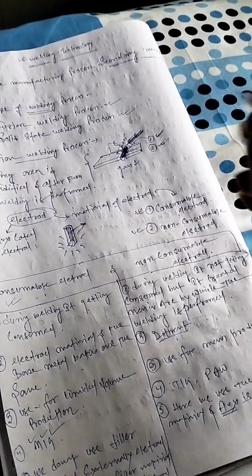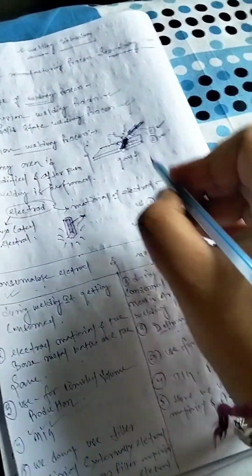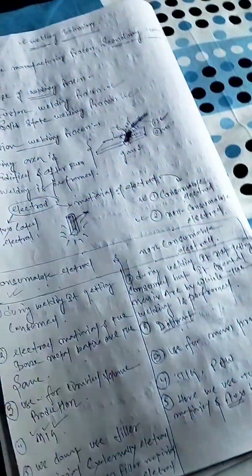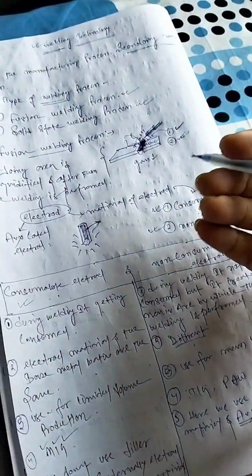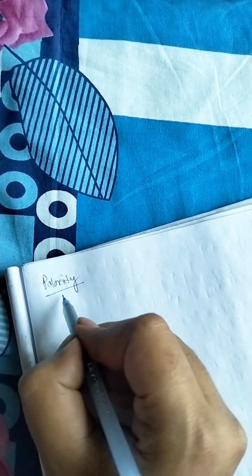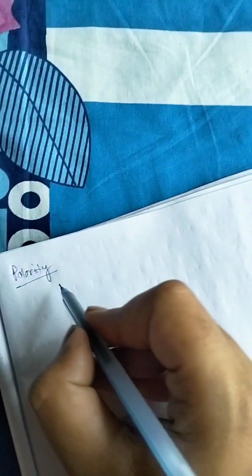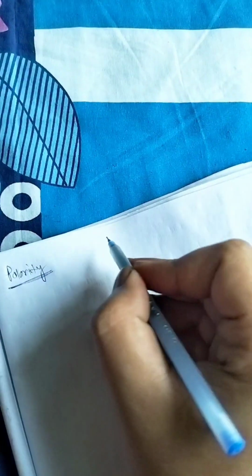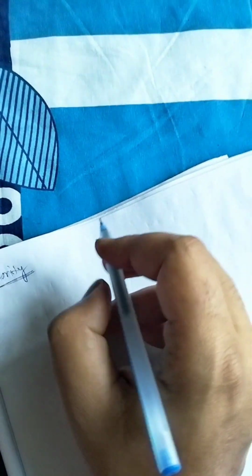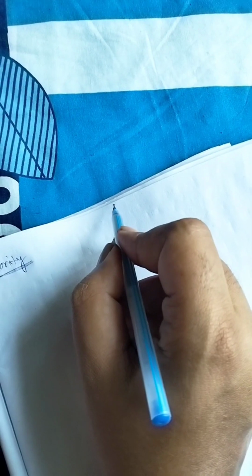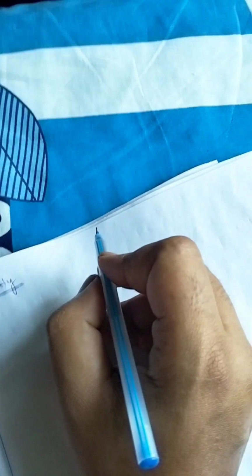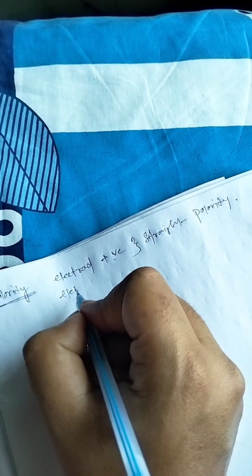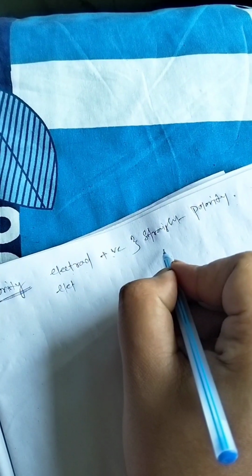Okay, so in underwater welding, we basically use a thickly coated flux. So this is the flux. Now we come to the polarity. So this is the polarity. What is the polarity? Polarity is basically how we connect the electrode, to the positive terminal or the negative terminal. If we connect the electrode with the positive terminal, this is known as straight polarity. So electrode positive is known as straight polarity. And if we connect the electrode to the negative terminal, then it is known as reverse polarity.